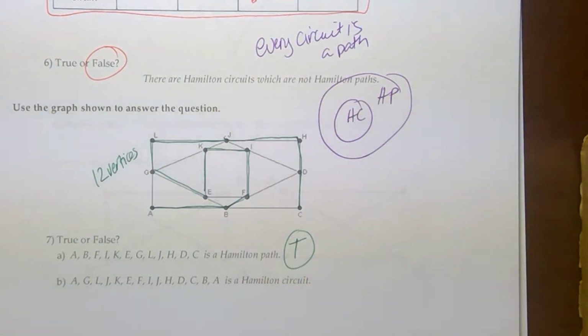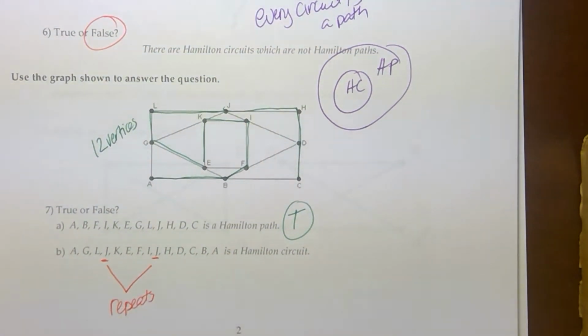So let's look at the next one. Is it a Hamilton circuit? Well, it begins and ends at the same vertex, so that's a good start. Now I need to make sure that every other vertex is included and none are repeated. What do you think? Well, hopefully you notice that J repeats, and that's against the rules for a Hamilton circuit. So this is not a Hamilton circuit. I don't even have to bother with checking.